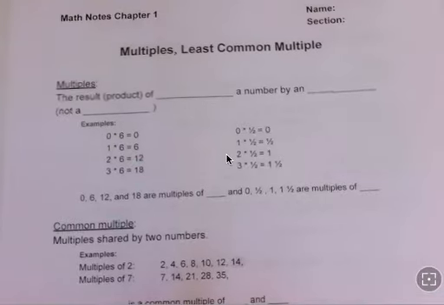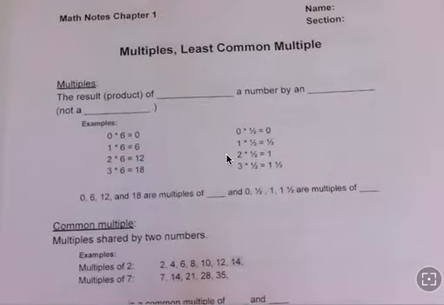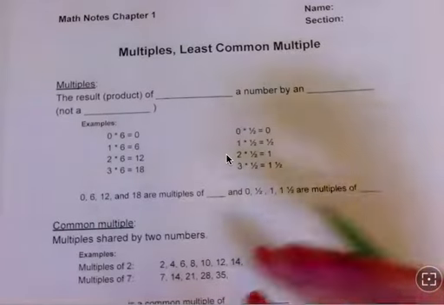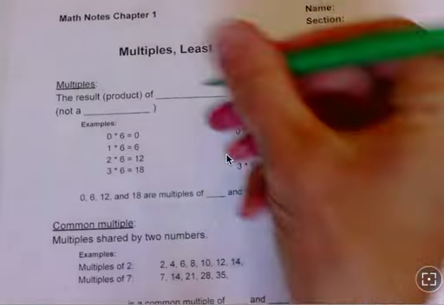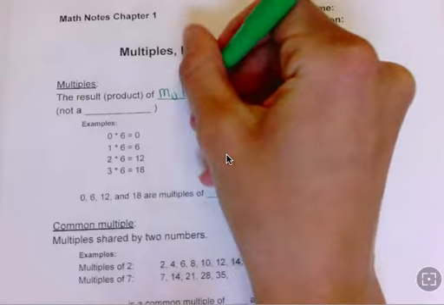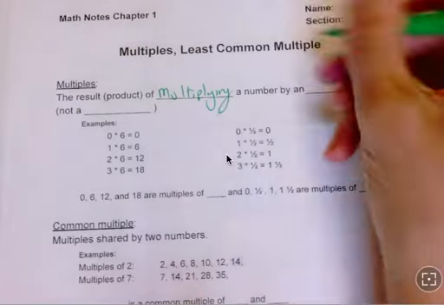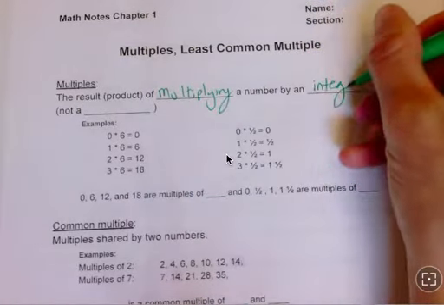Okay, in this video we're going to talk about multiples and the least common multiple. So multiples technically are the result or product of multiplying a number by an integer, by any integer.